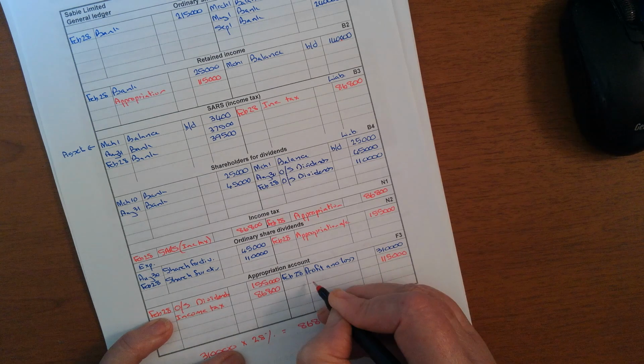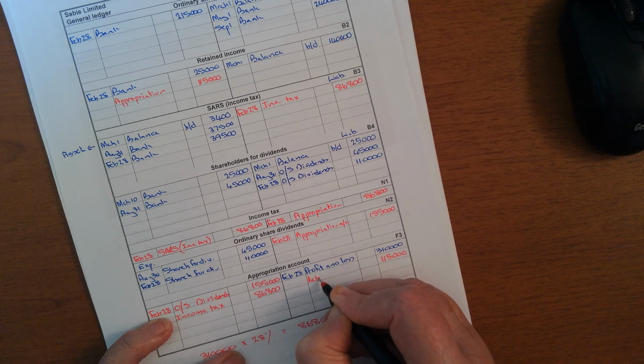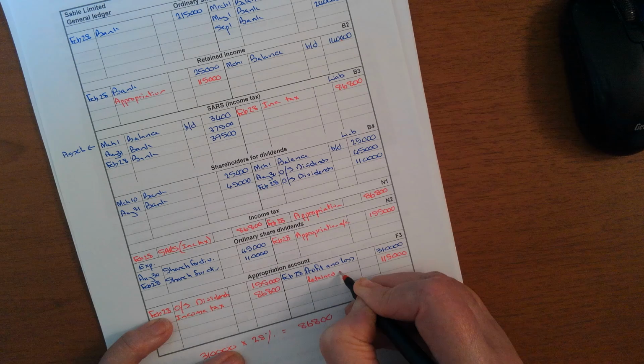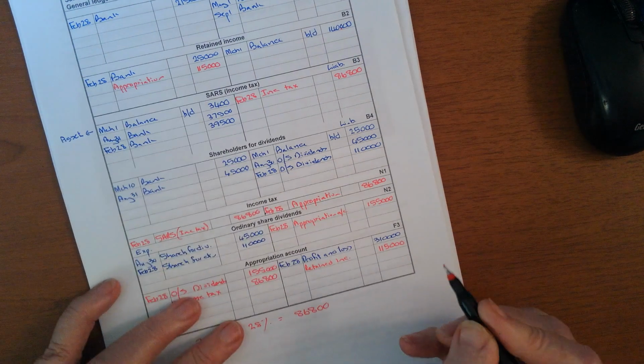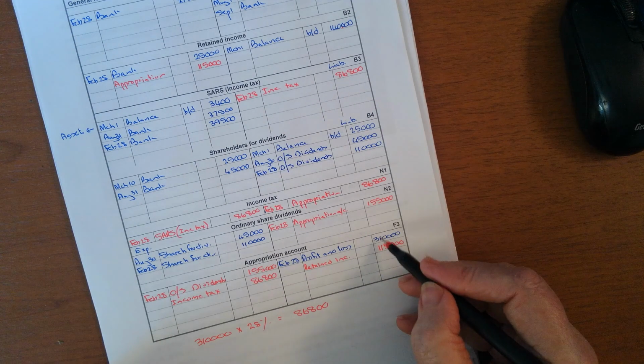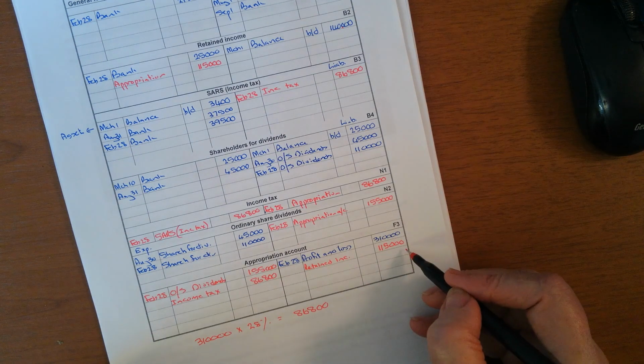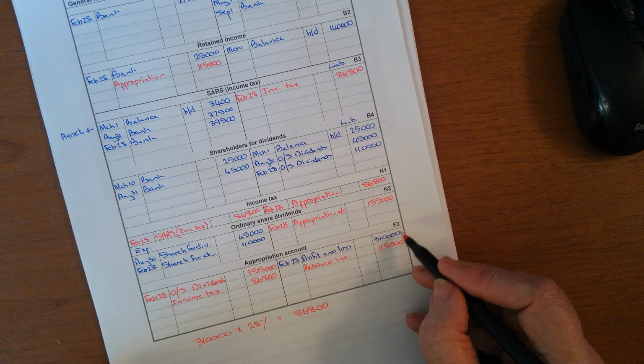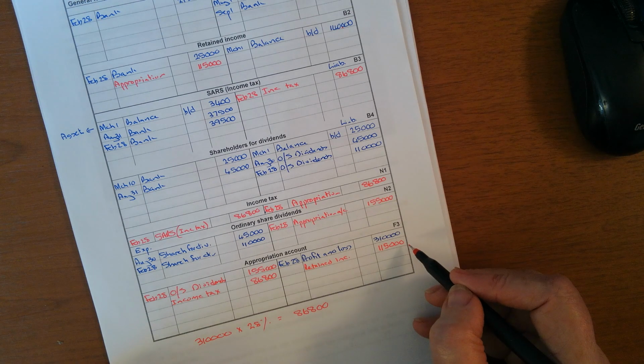So it means that the retained income of the previous year that's left over is transferred to the appropriation account, and then the amount that we've got available to divide is actually 425.